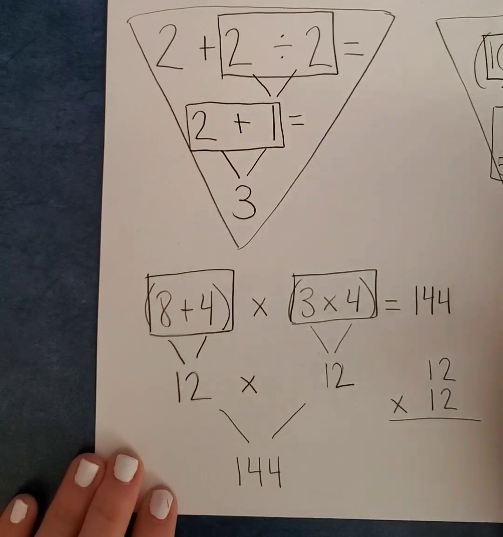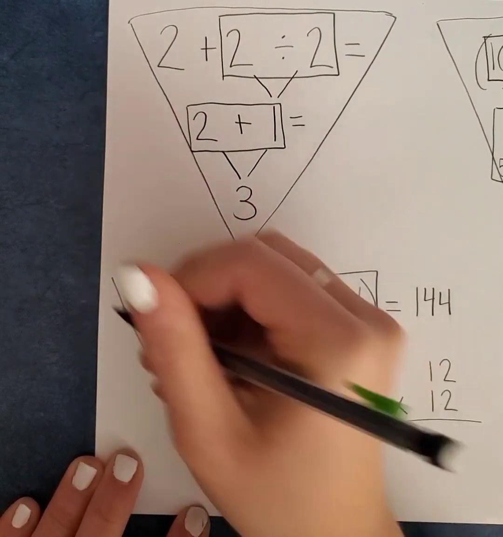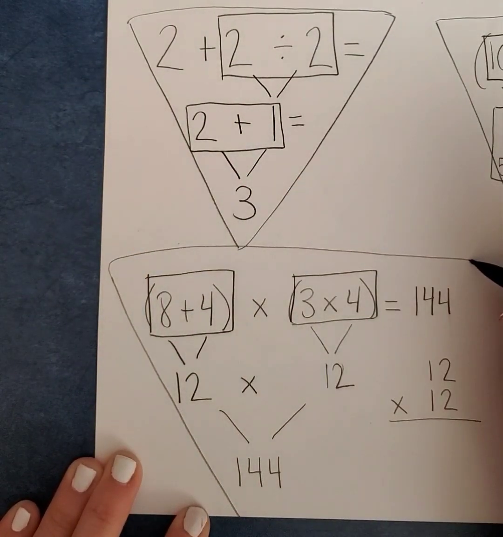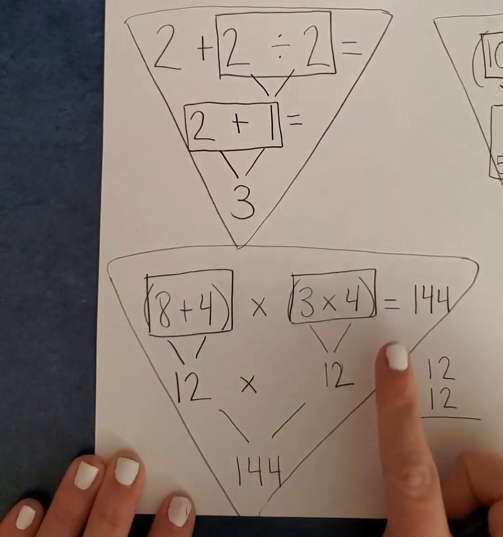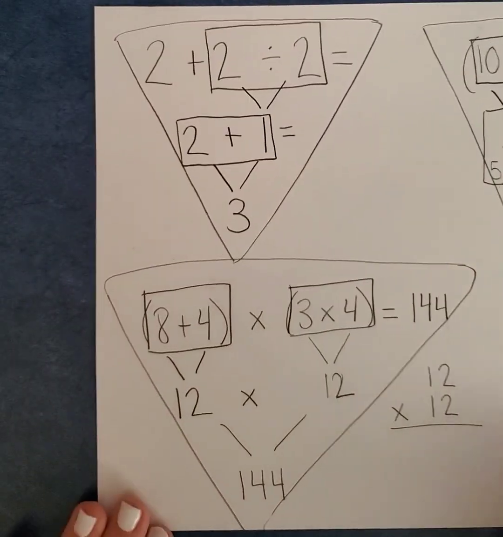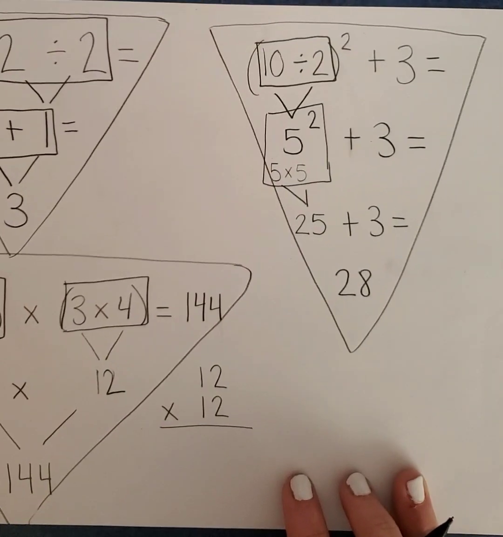So if your student, your child is working on one of these, try and keep them as neat as possible and keep them copying down the rest of it so that it looks like this. It should end up like an upside down triangle, like a piece of pizza.